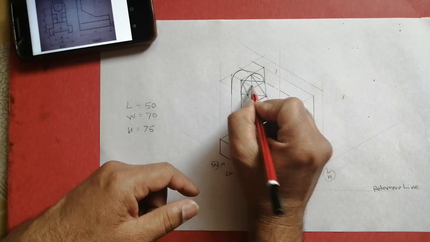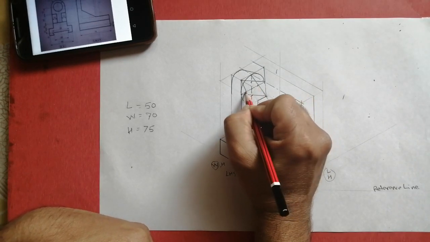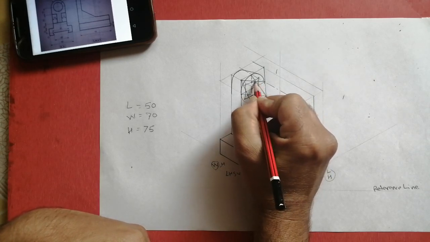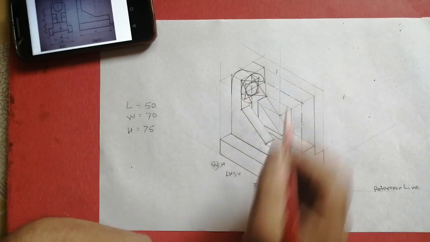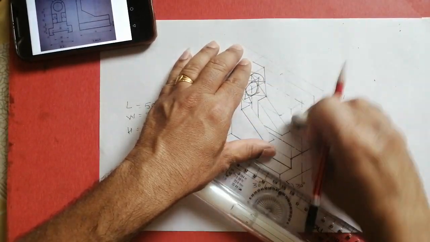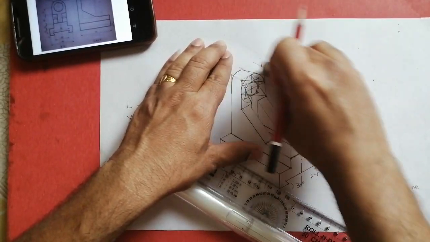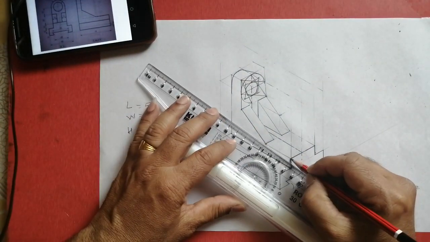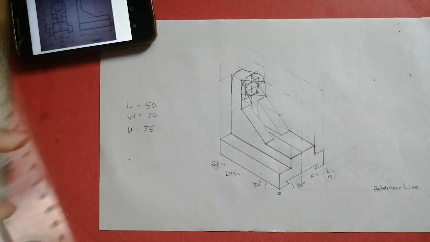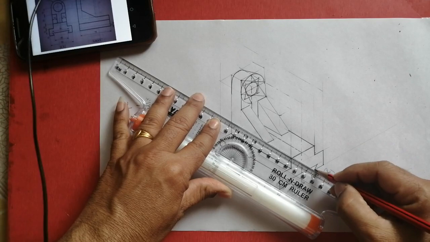Same way we can complete the inner hole, which is of diameter 20 millimeter. So 10 millimeter on this side, 10 millimeter on this side, 10 millimeter on this side, 10 millimeter on this side. Complete this parallelogram and complete the circle inside this parallelogram. So it will be completed. So if I darken this and if I erase the remaining lines, how will it look? This is how actually the answer for this question is.